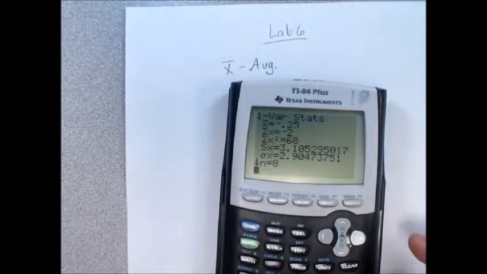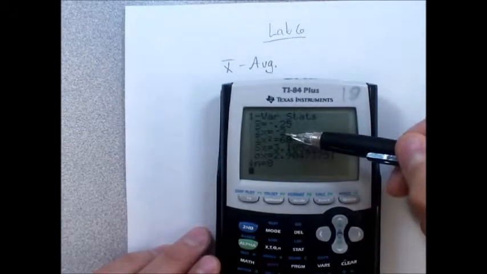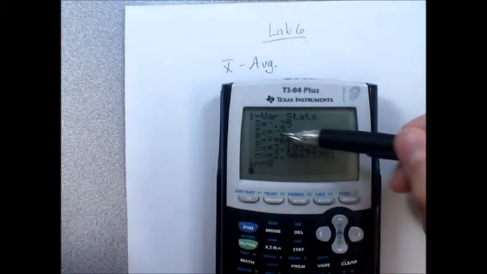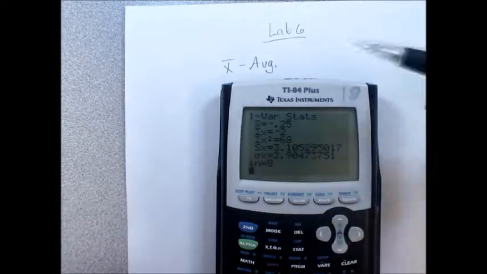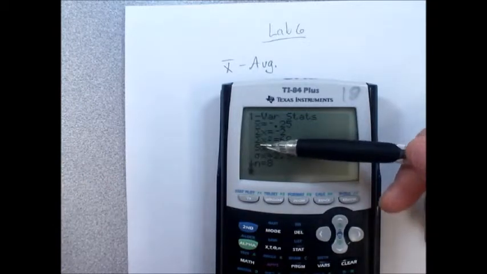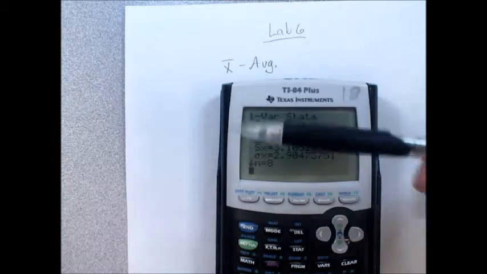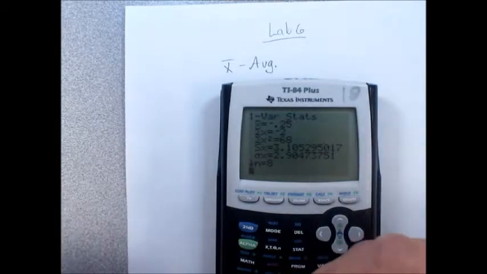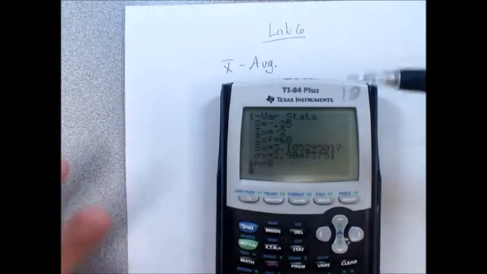So the next part is this sum of X. This is just the addition of all of those things in the list. You don't really need to know that right now, but it's the sum of everything in the X list. So if we went back to that list, we would see everything there, and we added it up, it would equal 2. On the next line, it says the sum of X squared. So it's all of those numbers squared and added together. And you're probably asking what that's useful for. It's useful for calculating the standard deviation and variance, which is something we'll use later. And then these 2 numbers here are both a type of standard deviation that we'll get into later.